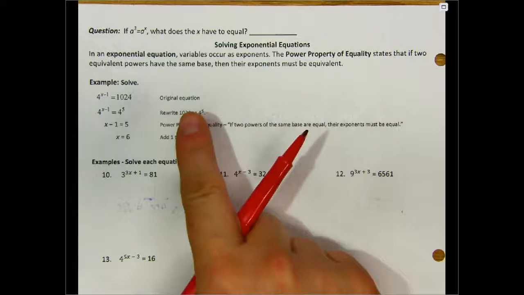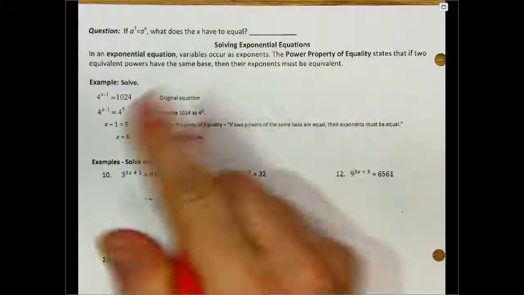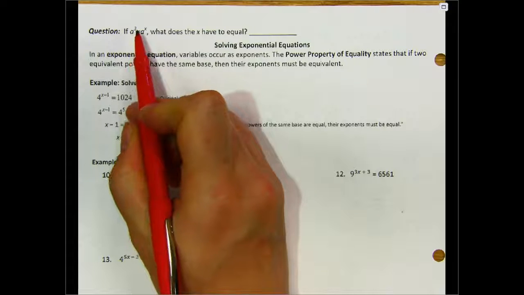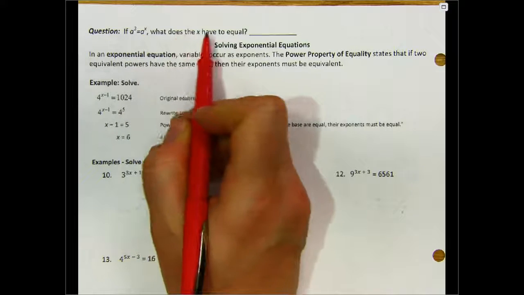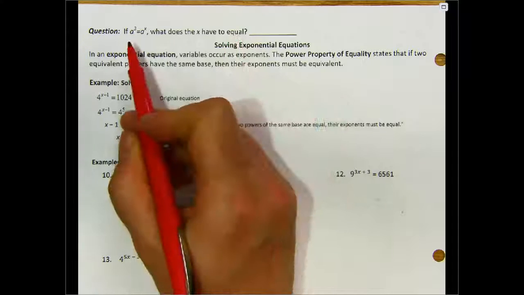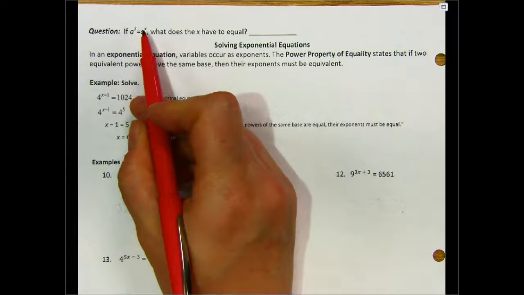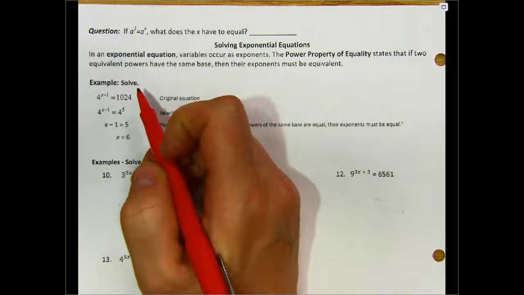Starting you off with a question on 8.6. Take a look at this. If a to the third equals a to the x, then what does the x have to equal? So notice they have the same base. So let's see if you guys can figure that out.